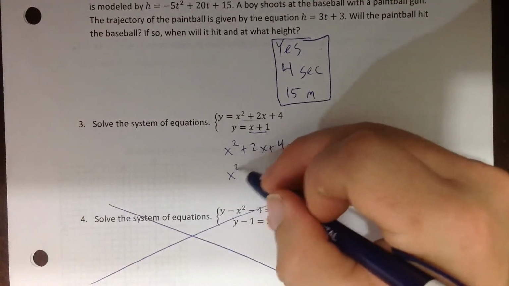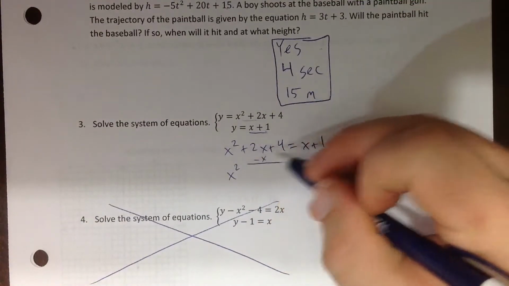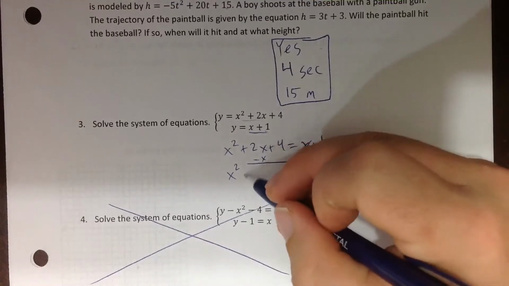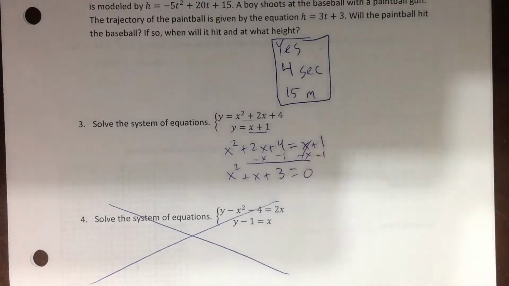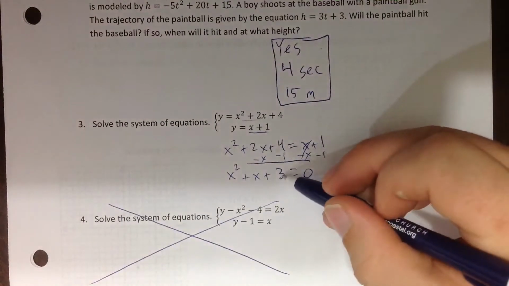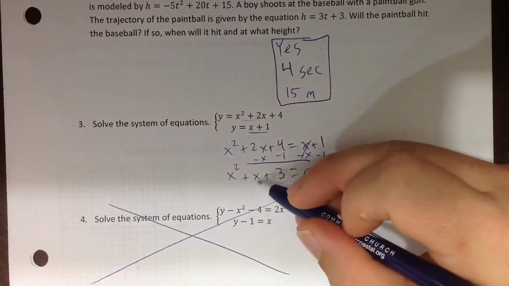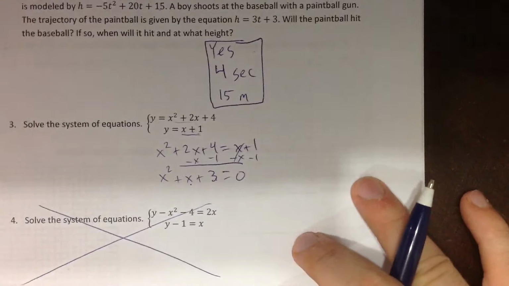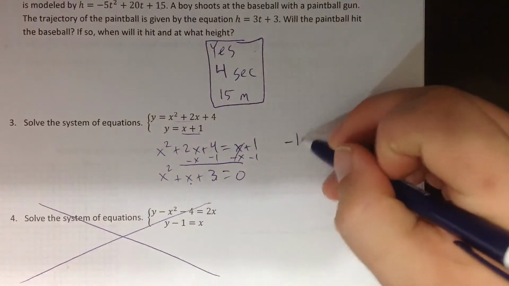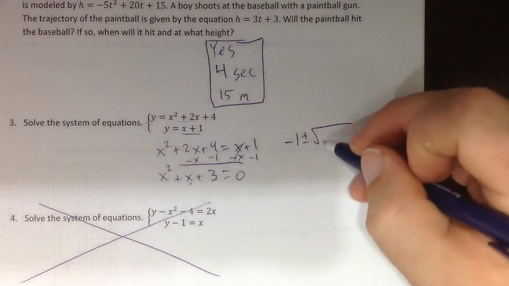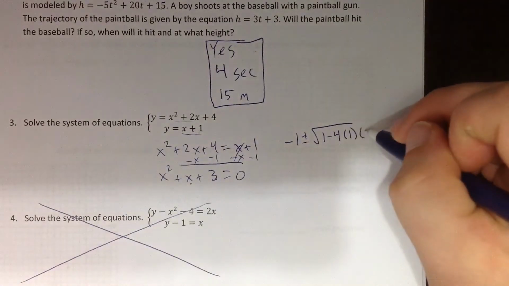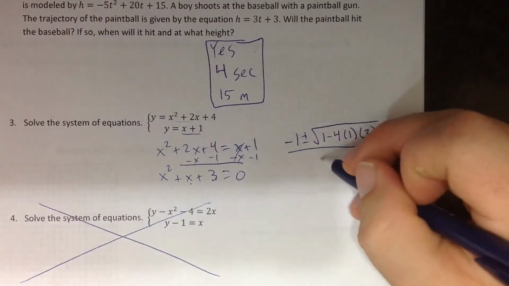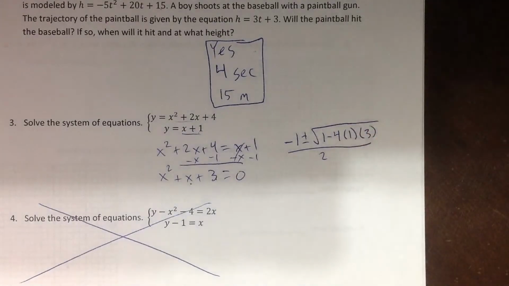Subtract x over. And those are gone. That's just positive x. Subtract 1. And it's plus 3. And then I would see if I can factor it, but I can't think of anything that multiplies to 3 and adds to 1. And so we're going to move into old reliable, the quadratic formula, negative 1 plus or minus the square root of 1 squared minus 4 times a times c all over 2 times my a of 1.